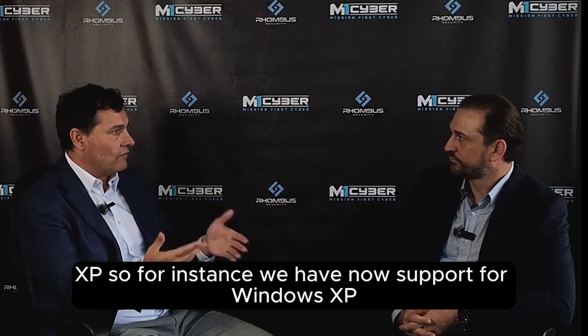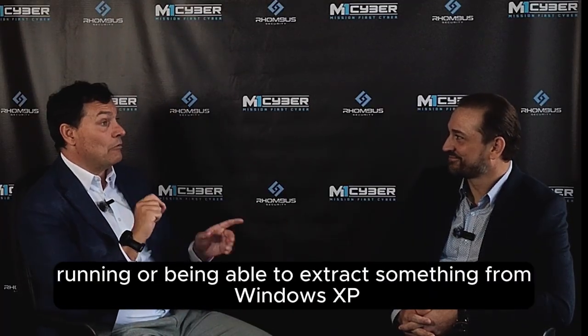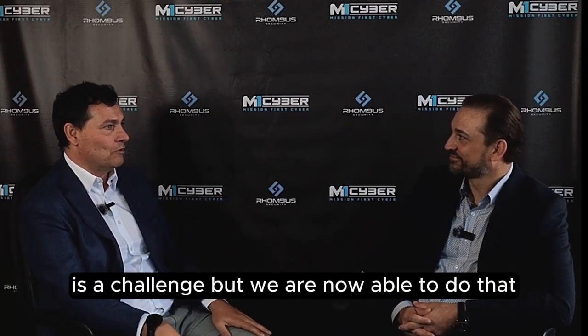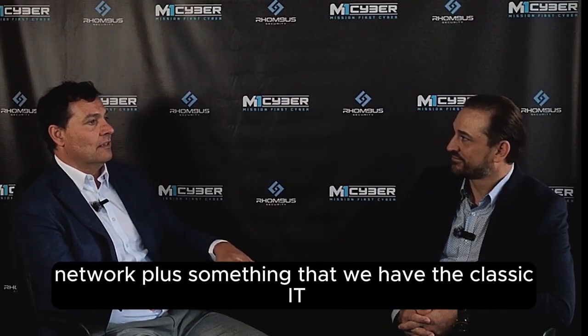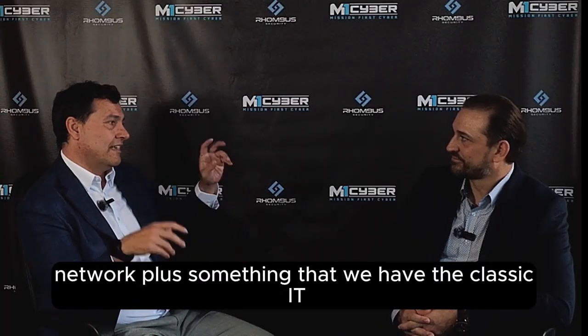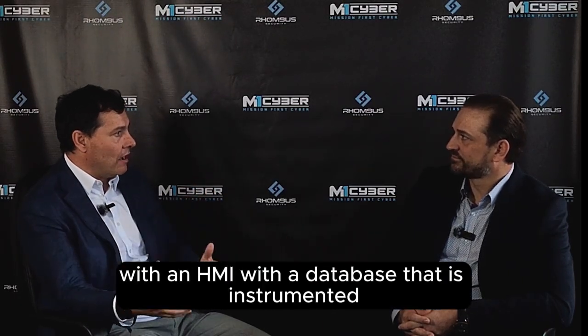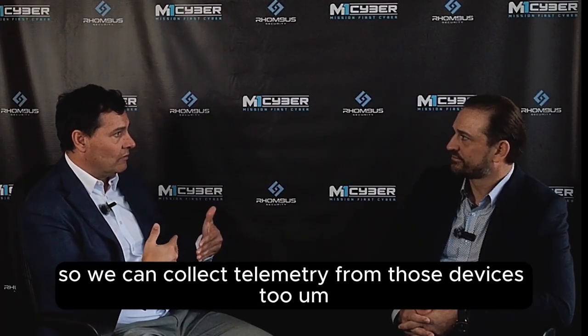For instance, we now have support for Windows XP because some of the customers are requesting that in OT. Running or being able to extract something from Windows XP is a challenge, but we are now capable of doing that. So the idea is to mix something very light deployed in the OT network, plus the classic IT approach in the OT network, with a Windows 7 or Windows XP machine with an HMI and a database that is instrumented so we can collect telemetry from those devices too.